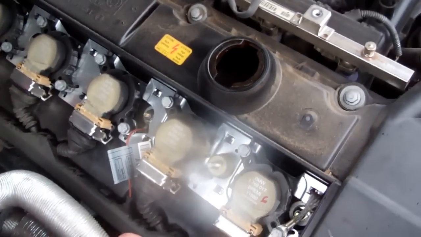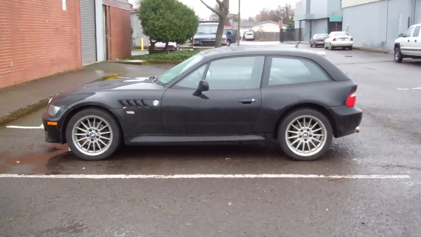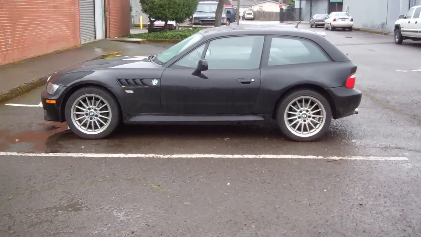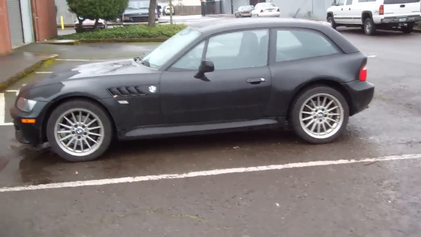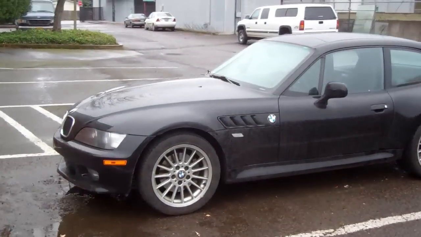Don't tell my wife I did this to her car. Yeah, I just had to give you one picture from the outside. I know it's a little dirty, but man, is it a sexy beast.